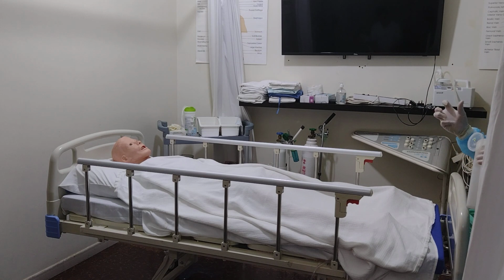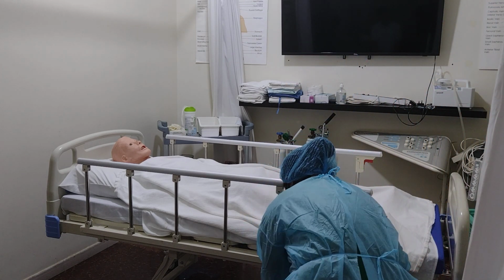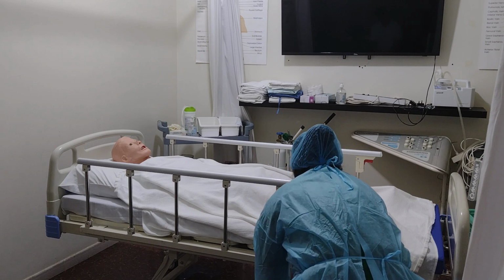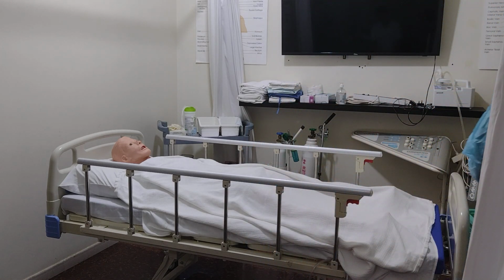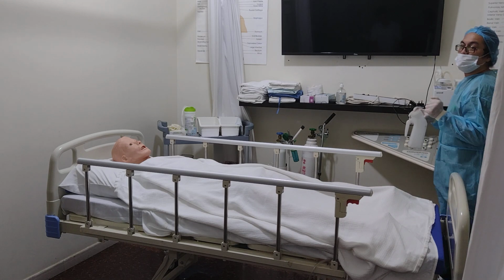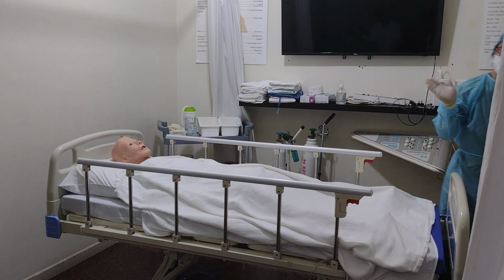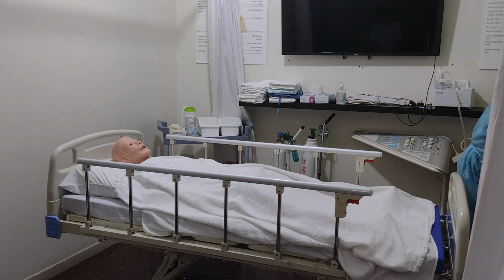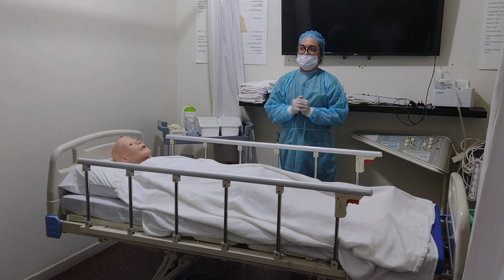We should wear gloves, especially in taking the urine. So I have to take from here. When we finish taking that, we have to bring this to the comfort room or the toilet. Then we should go back to the patient, take off the gloves, and change to clean gloves.